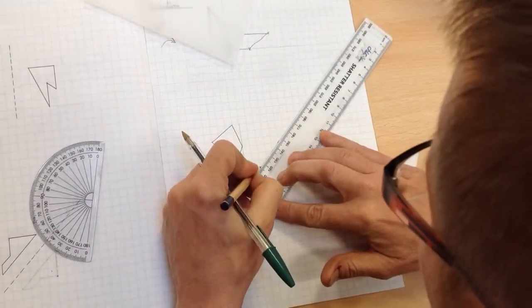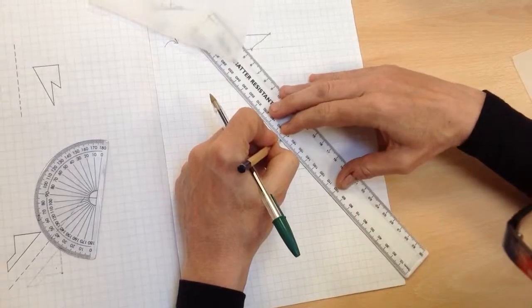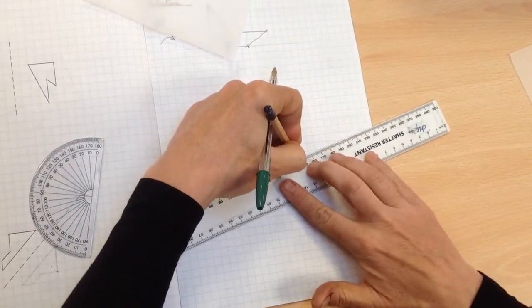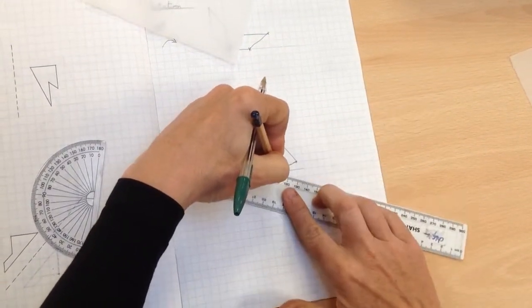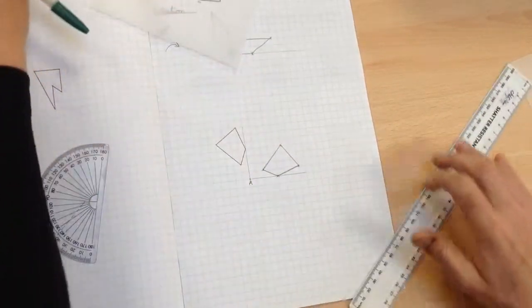And then you would quickly join those vertices to create the shape. I'm just going to check that again.